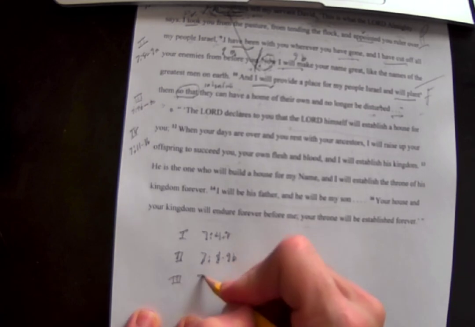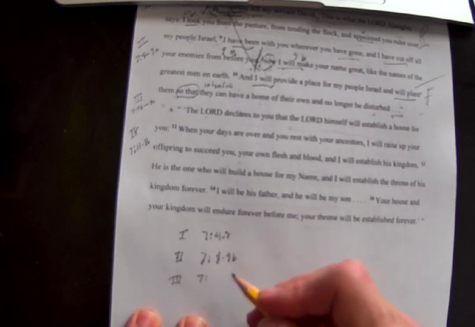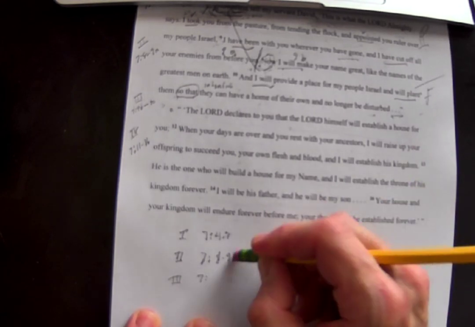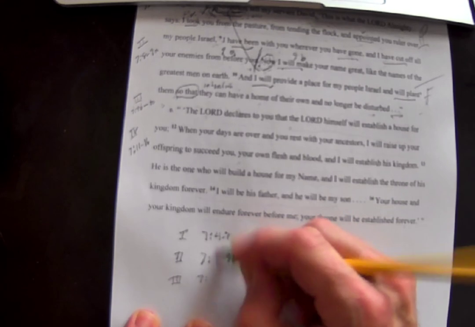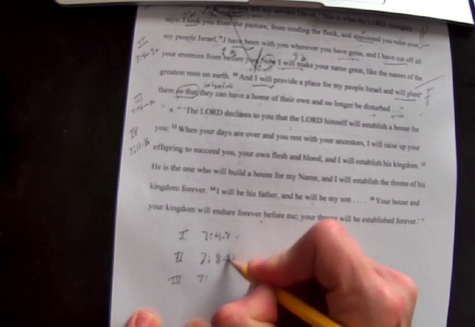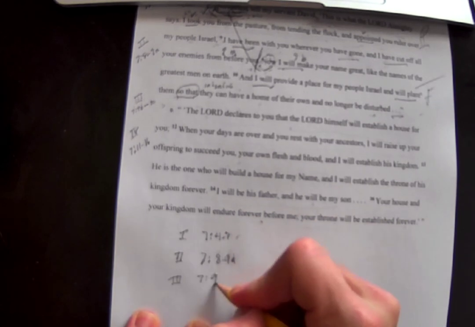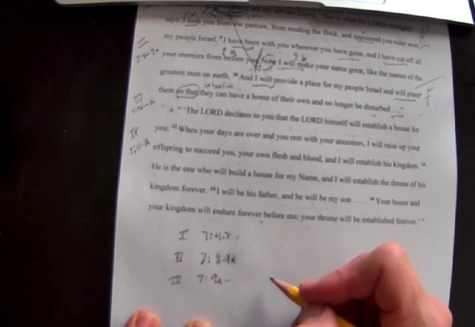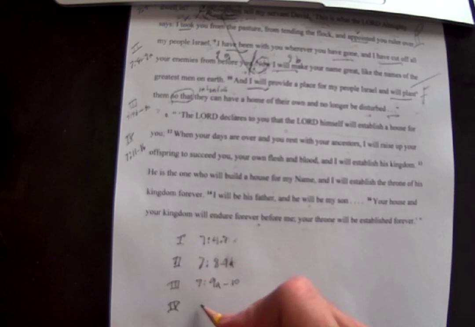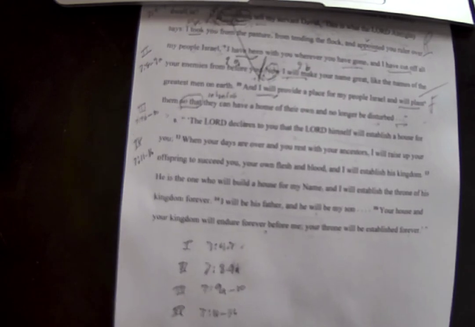Roman numeral 3 is, no, sorry, let me do that again. It would be 8, 9a, and then 9b through 10. And then our last point, 4, is 7:11 through 16. So there you are. That's your outline for this passage.